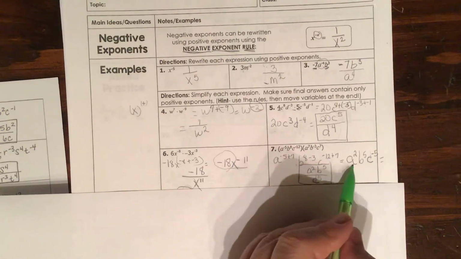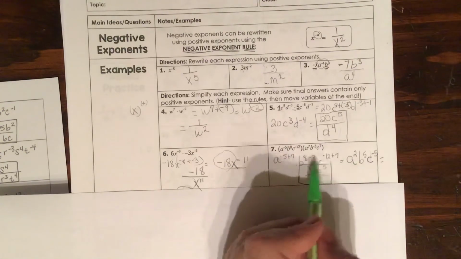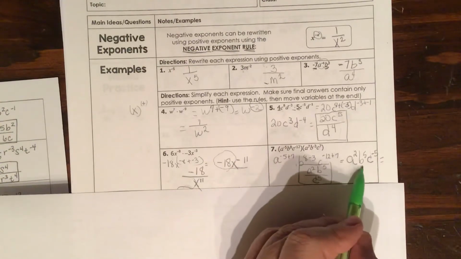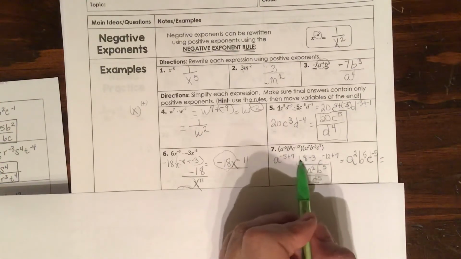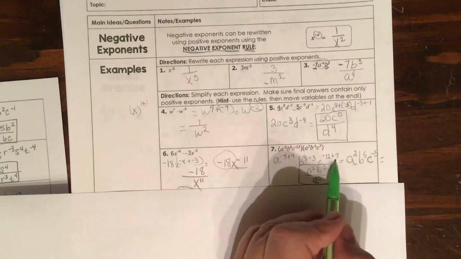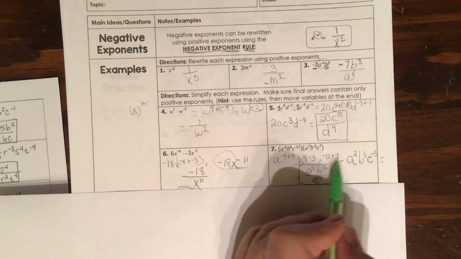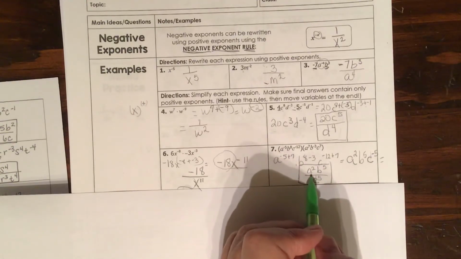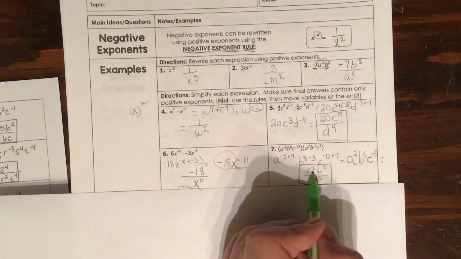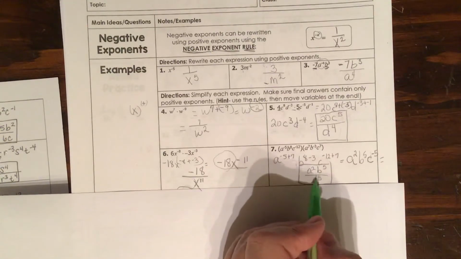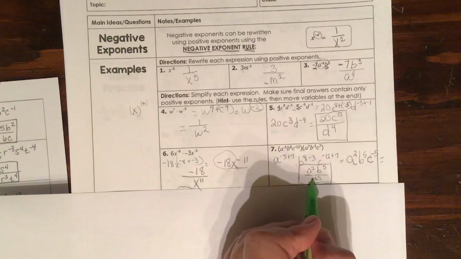So we get a squared because negative 5 and a positive 7 is a positive 2. B to the 5th power because 8 minus 3 is 5. C to the negative 5 power because negative 12 plus 7. So to get your final answer, positives stay on top, the negatives go down. So this would be c to the 5th power at the bottom.